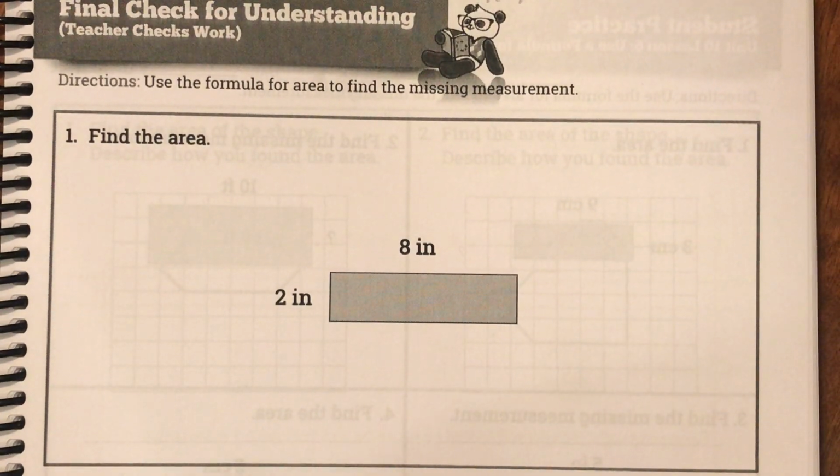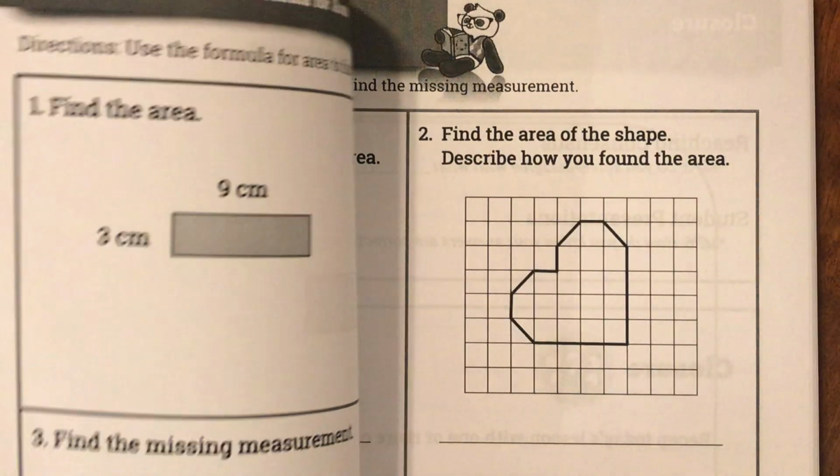Okay, so ladies and gentlemen, you are going to try pages 71 and also 72 by yourself.